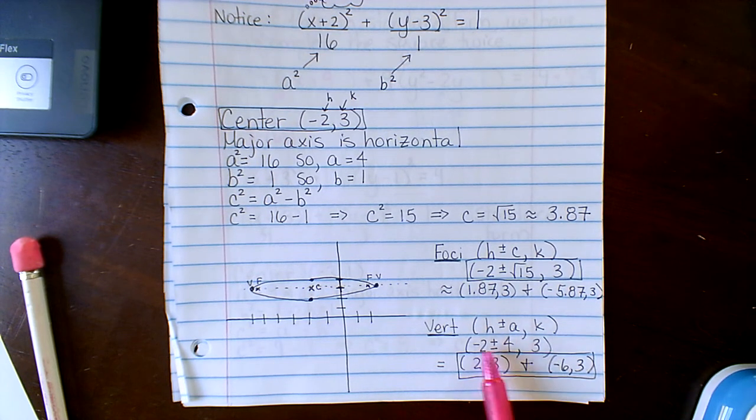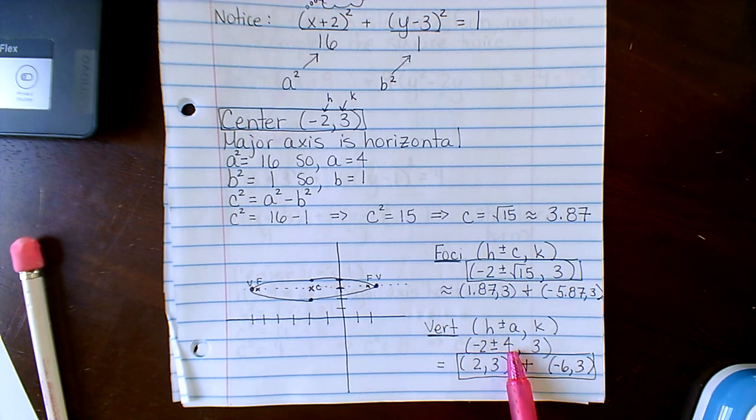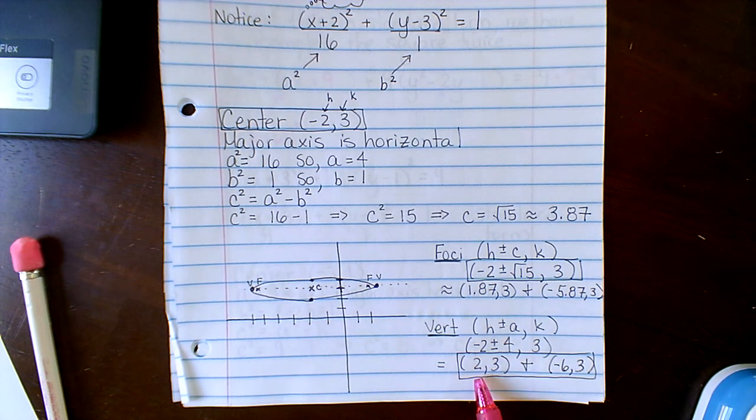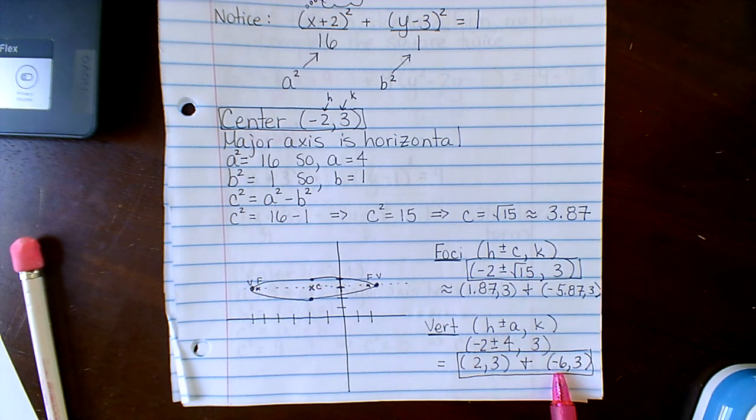So if I take h from my center and do plus or minus the a value, which was 4, negative 2 plus 4 is 2, negative 2 minus 4 is negative 6.